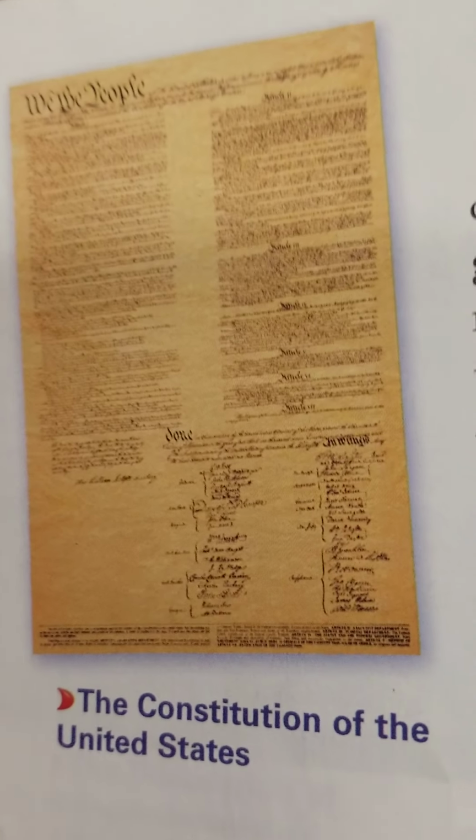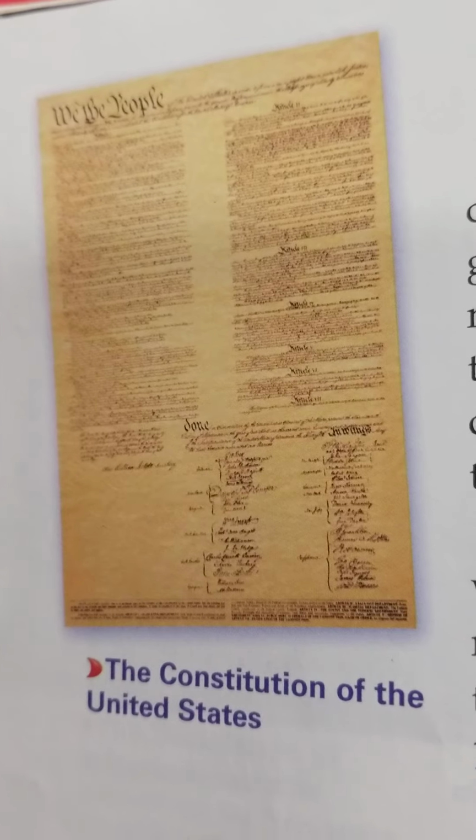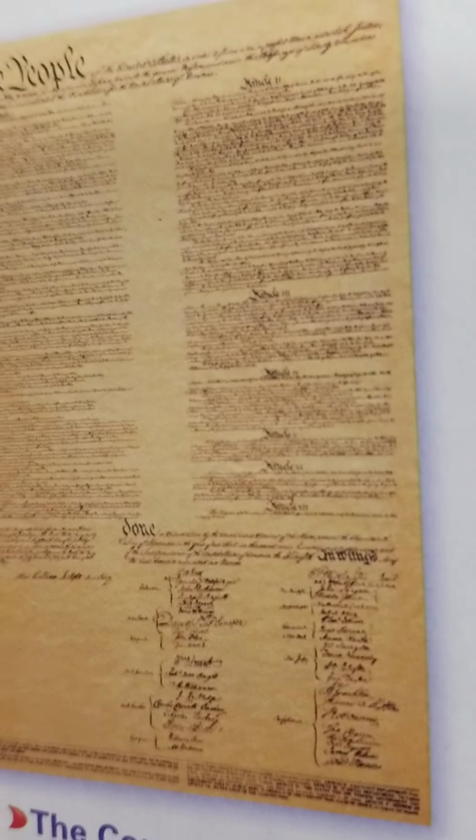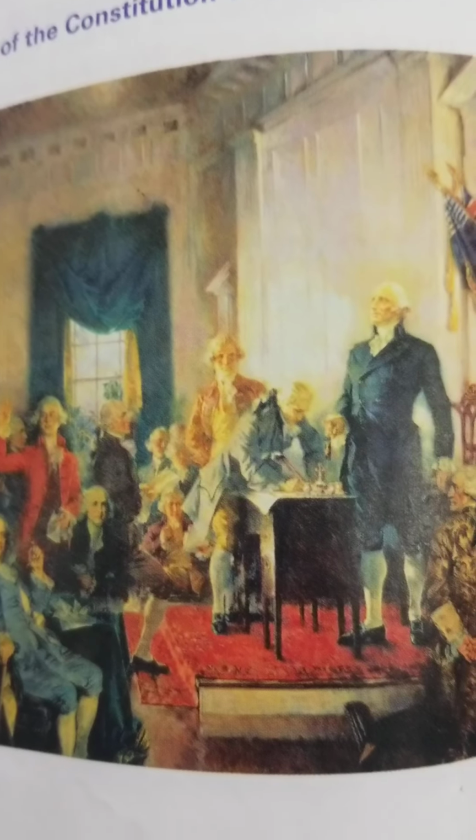Here is a photograph of the Constitution of the United States. And of course, you can't see all of that writing. When I get closer, it gets blurry. You can't read it, but that is a picture of the original document with signatures, of course, there. And then at the bottom of this page, there is a painting that shows the signing of the Constitution.